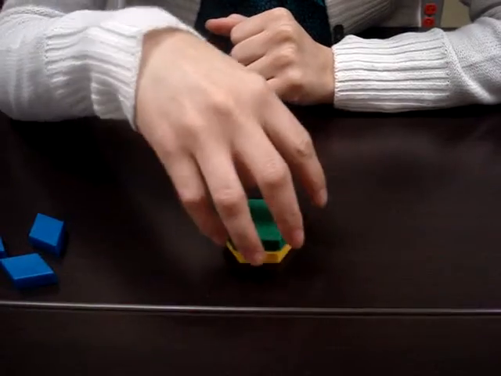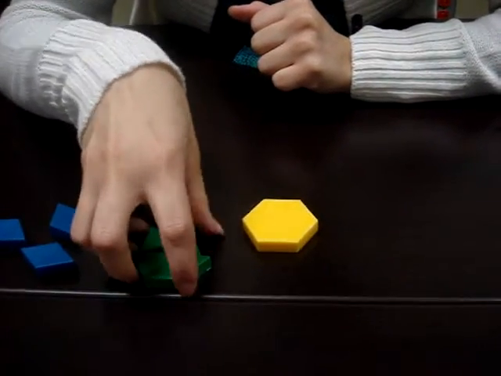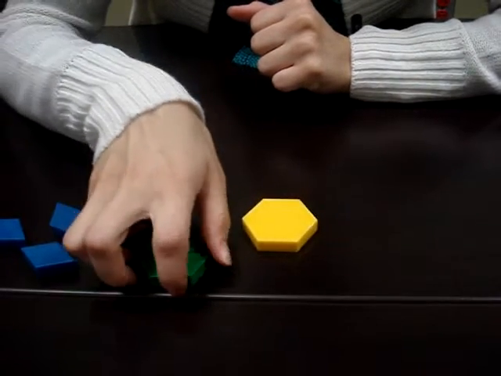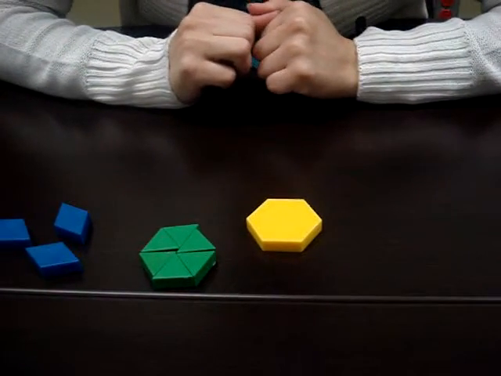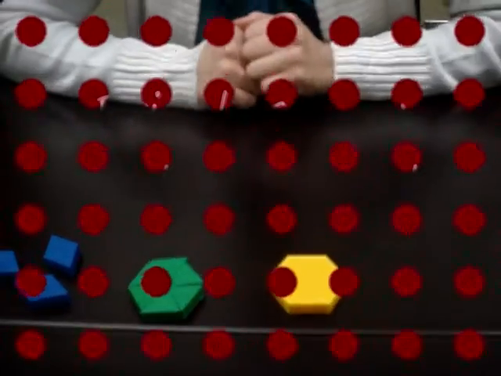Now boys and girls, an easy way to remember this is that when you have the same number on top, which is your numerator, and you have the same number on the bottom, which is your denominator, we know that that makes up one whole.